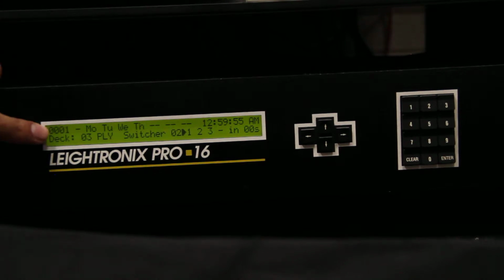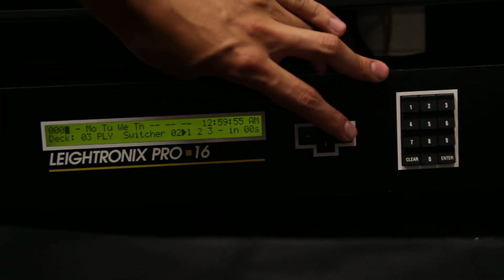First thing we're going to do here is set the event number. So we'll start at 1. You may want to skip 100 for every day, or you can figure out a system that works for you. So I'm going to say this is event number 1.